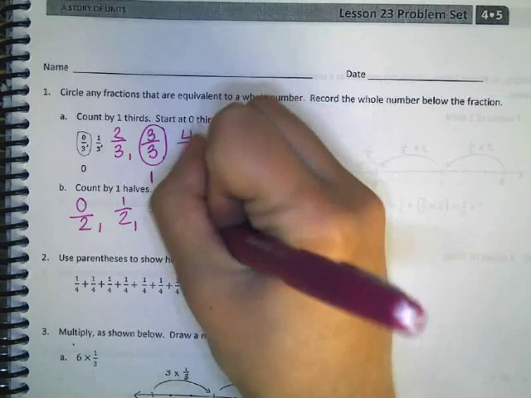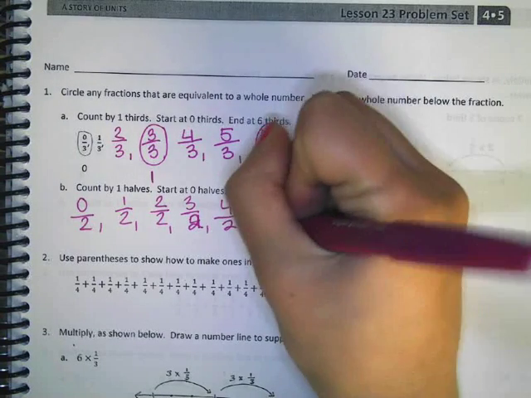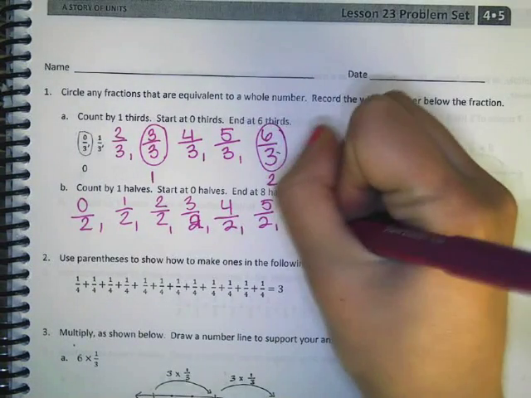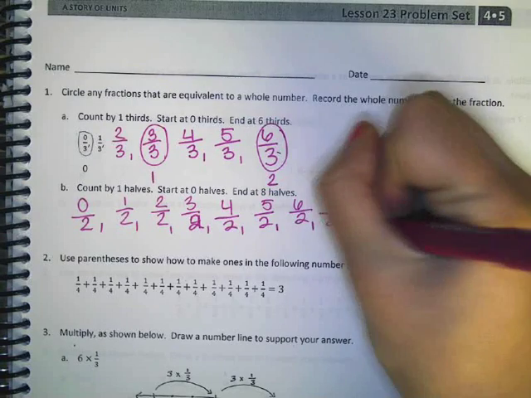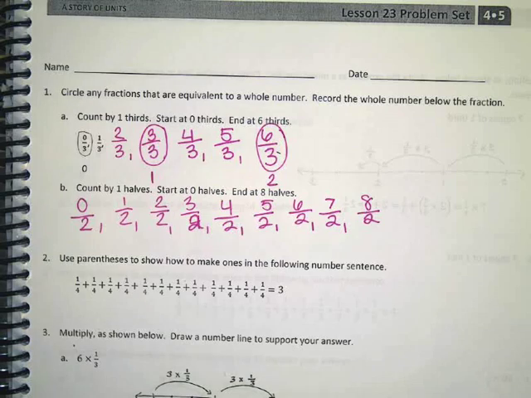Oops. That should be a 2. And then what? 5 halves. And then what? 6 halves. And then what? 7 halves. And last one. 8 halves. All right. Do we have any whole numbers here?